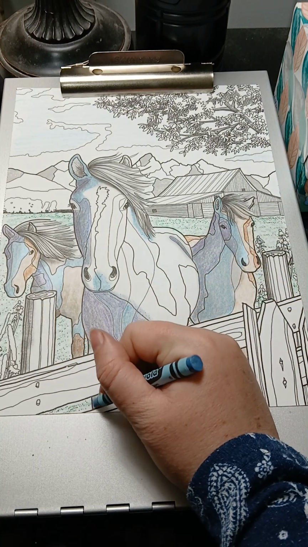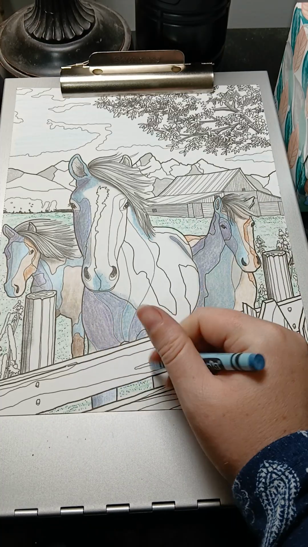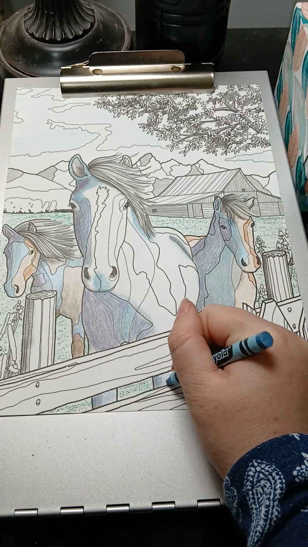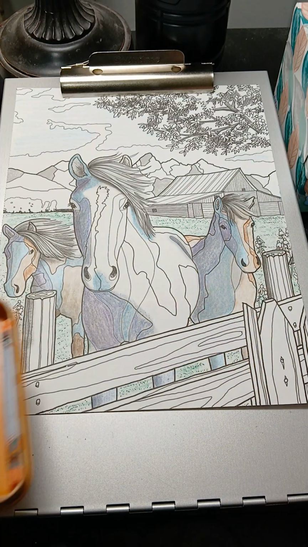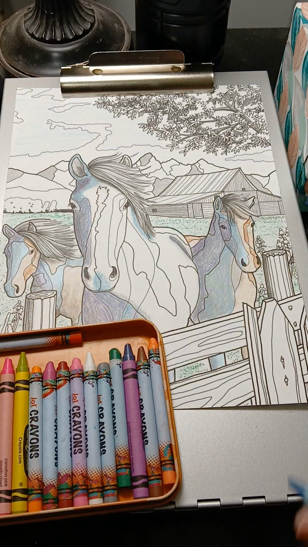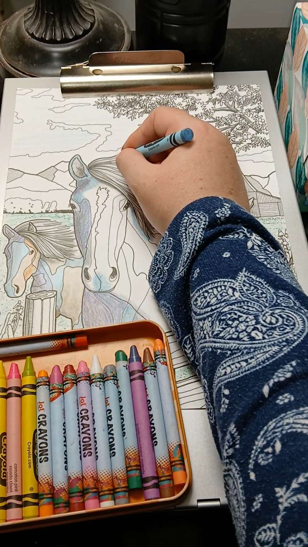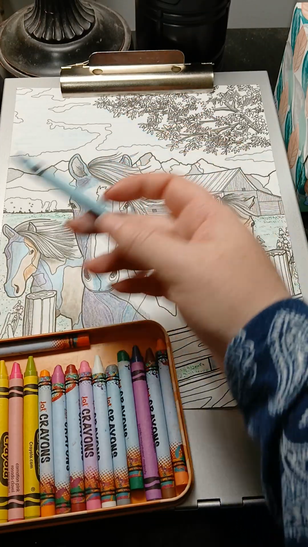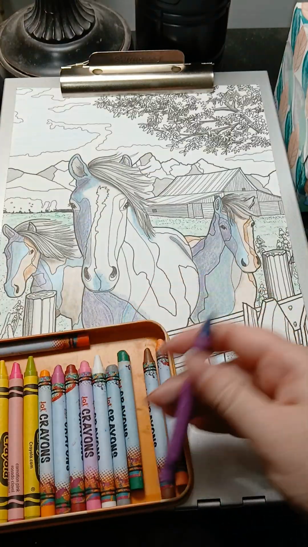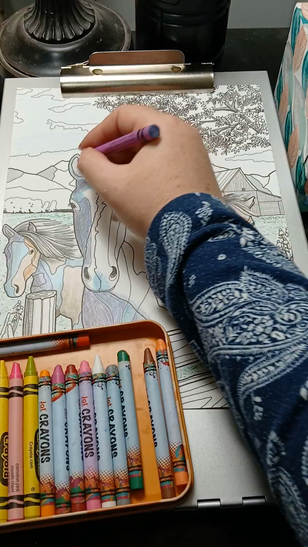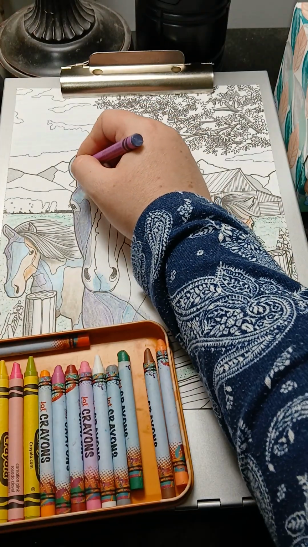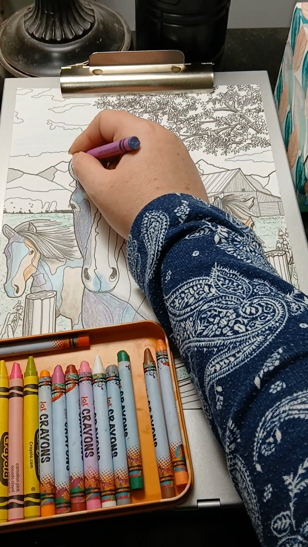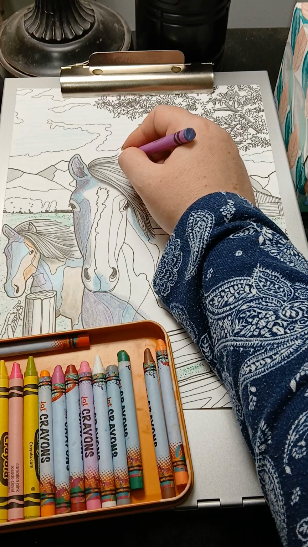I'll use this color down here. Let's see. I'm thinking the darkest color for in the ear there. That should be quite dark, I would think. That's why they shaded it like that.